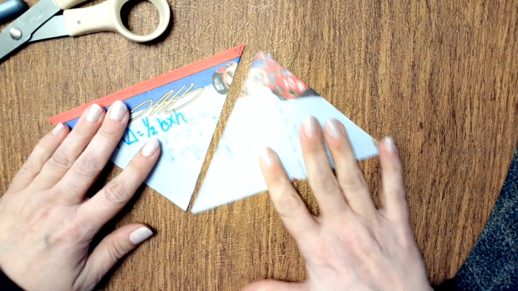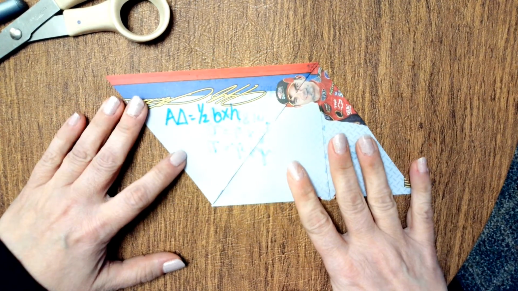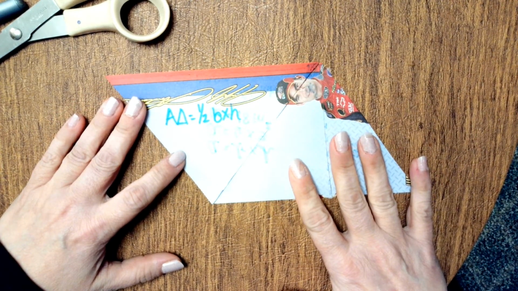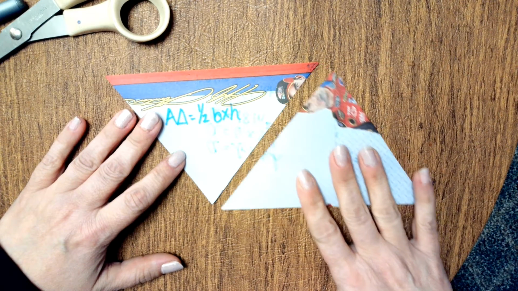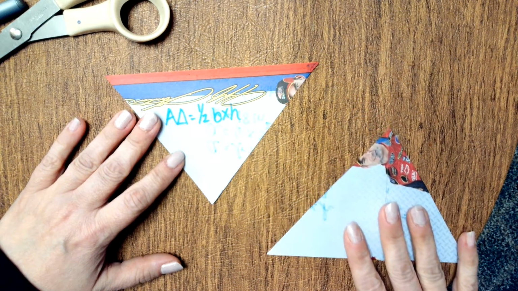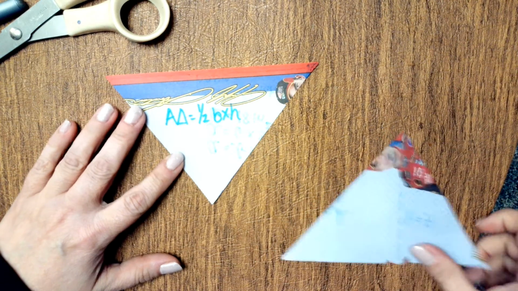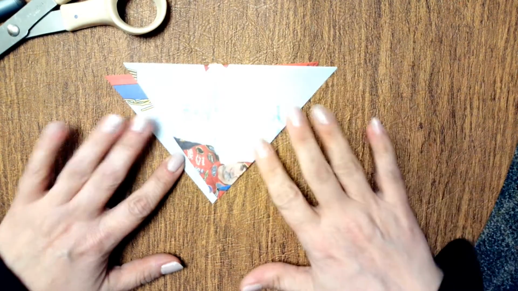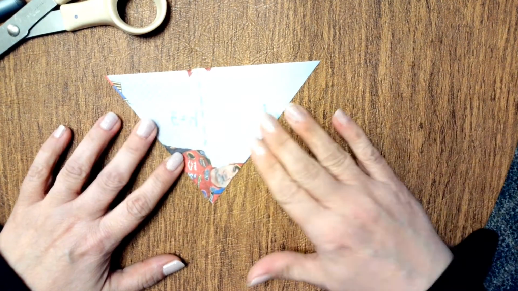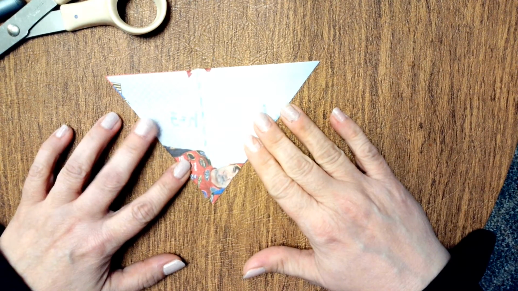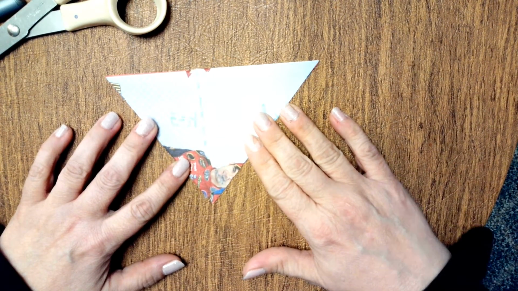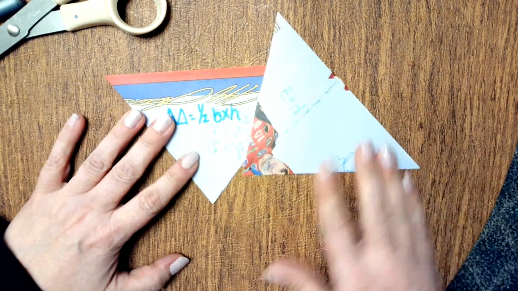Okay, so here's my parallelogram. And now look. I've made myself a triangle. I made myself 2 triangles, right? 2 triangles. They're congruent, which means exactly the same size. Congruent. Okay?